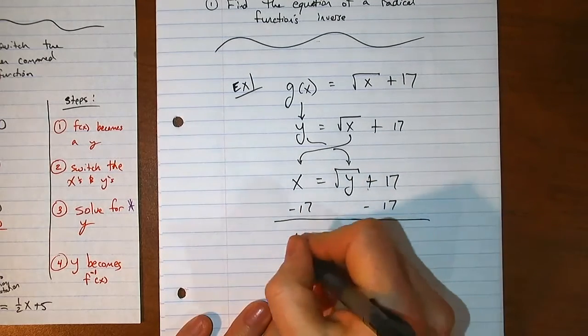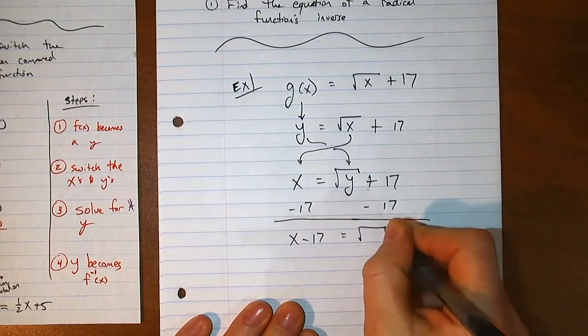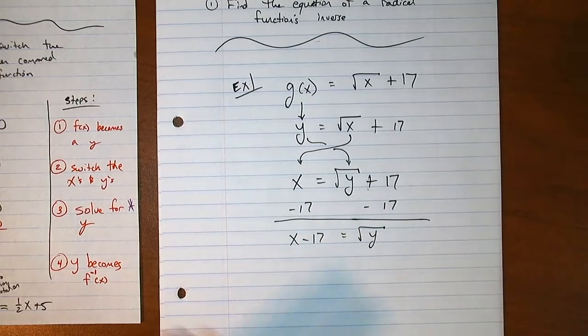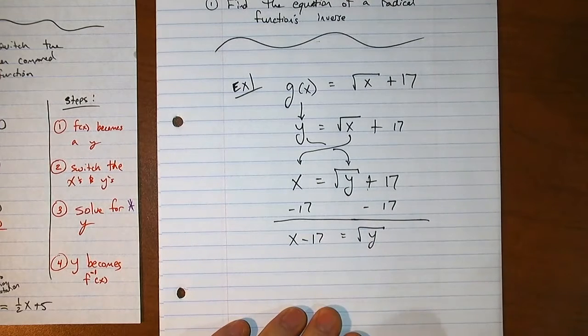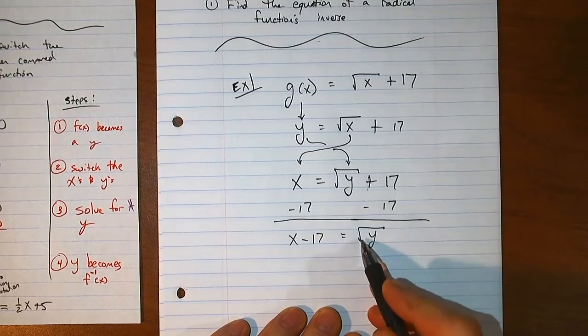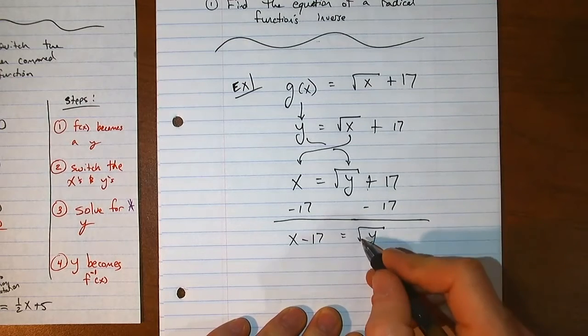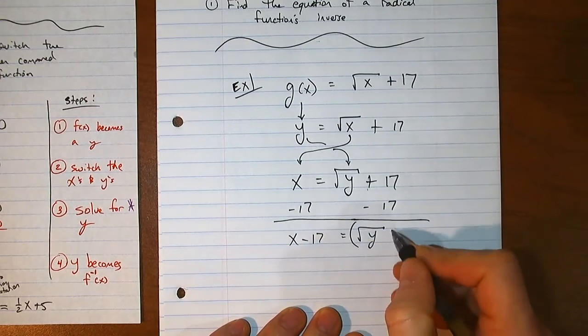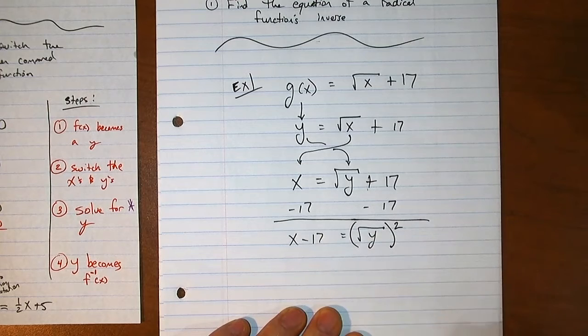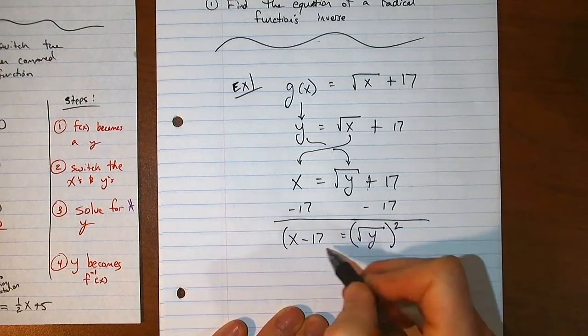After you subtract that 17 from both sides, that's all you have to do in this problem. The radical is by itself, so we need to get rid of the radical. And what cancels out radicals? Squares cancel out square roots. If it was a cubed root, I would use a cube. If it was a fourth root, I would use a fourth power. But this is a square root, so to cancel out a square root, I'm going to use a square. So I have to square both sides.